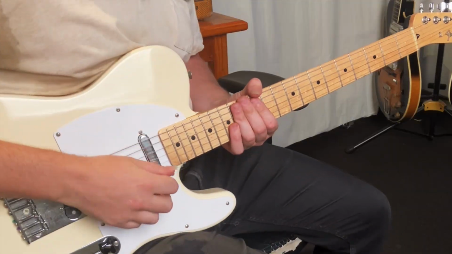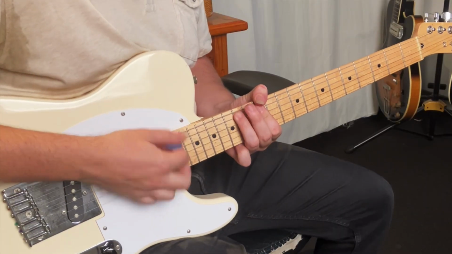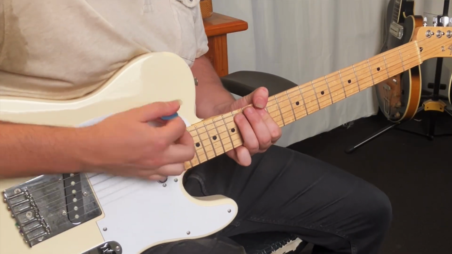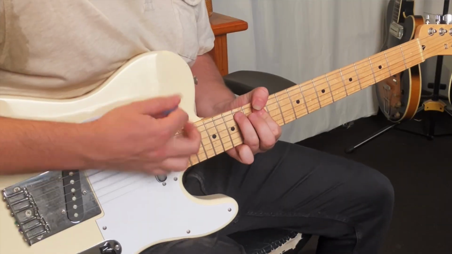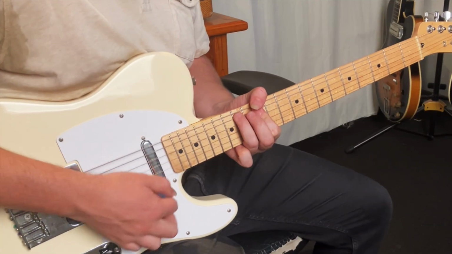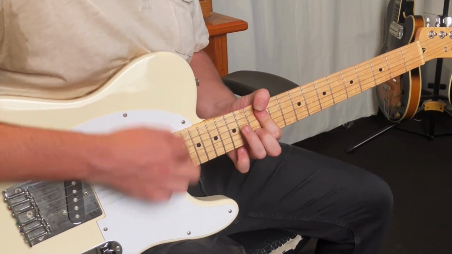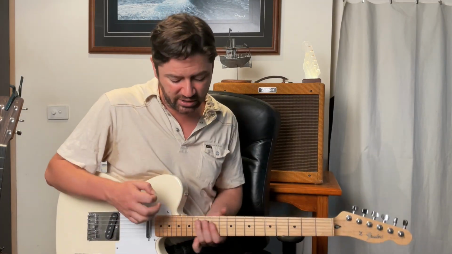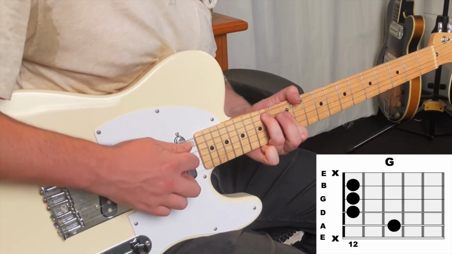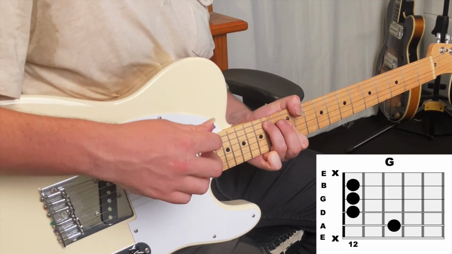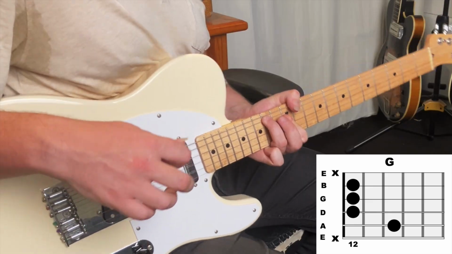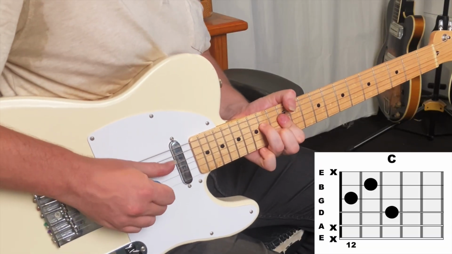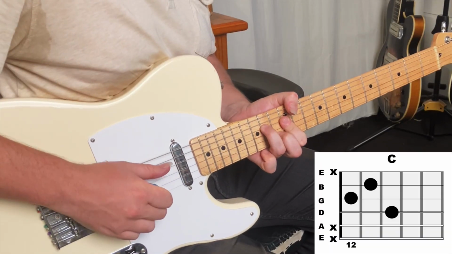Okay, so that's like a bit of a Doobie Brothers thing. And what I've got is a G major, but it's in 1st inversion, right? This shape here. And then I'm going up to a C major in 1st inversion as well.